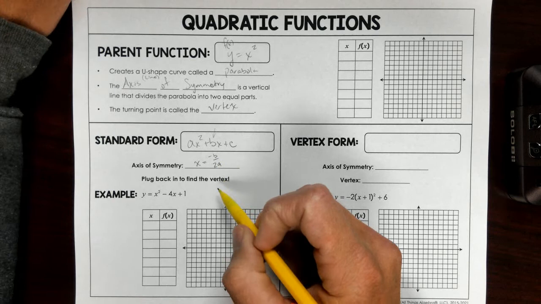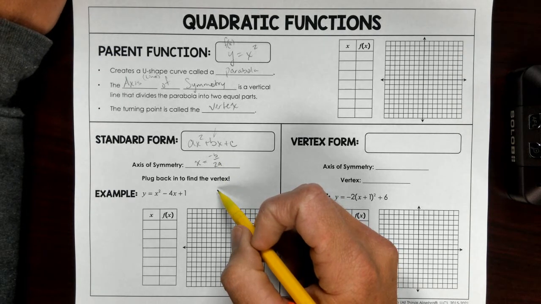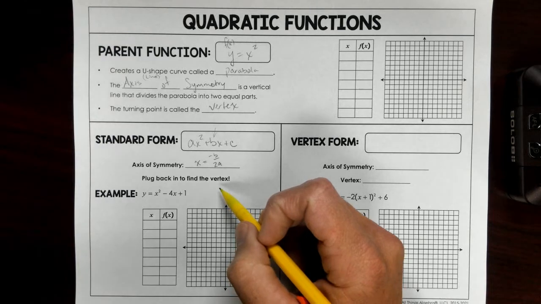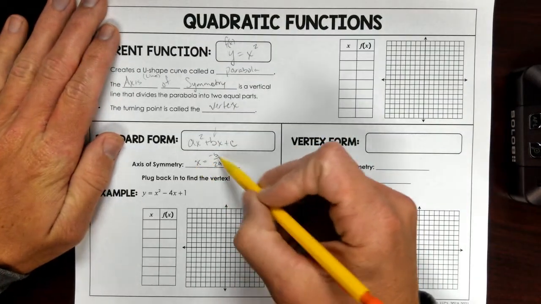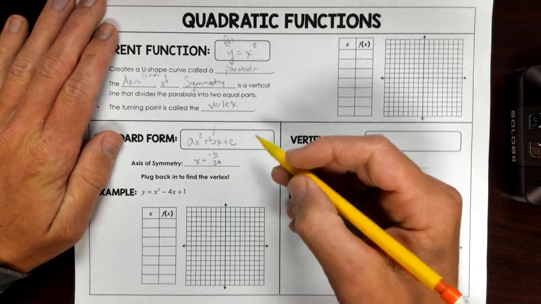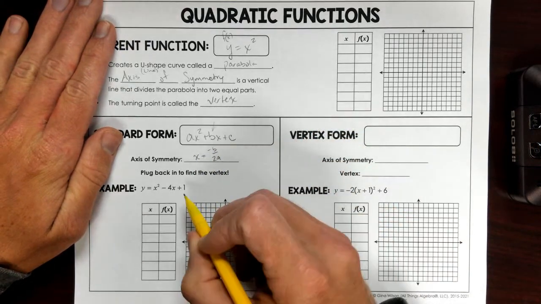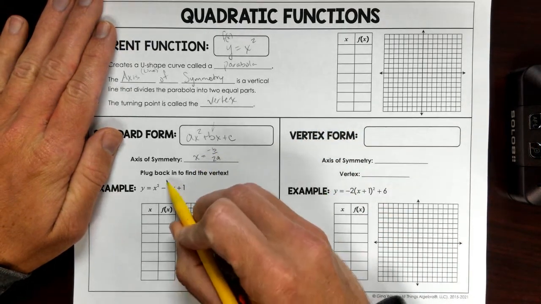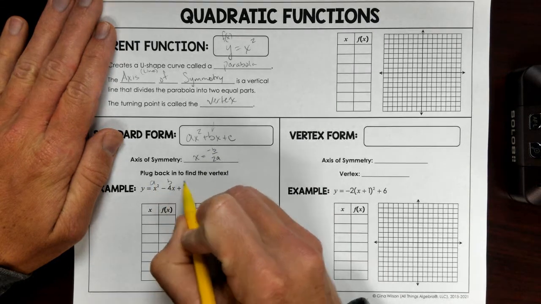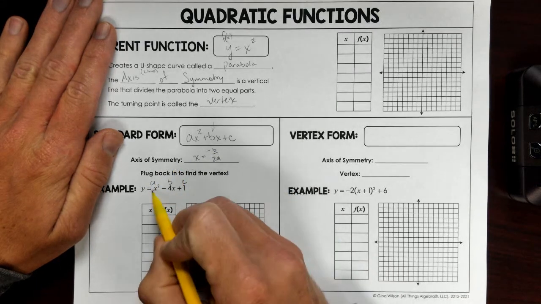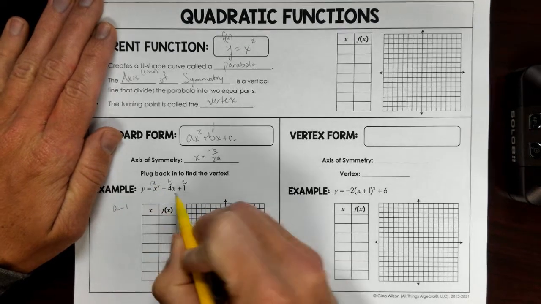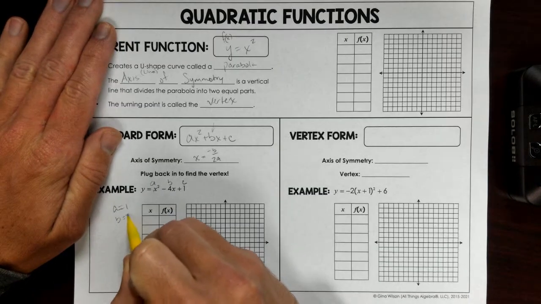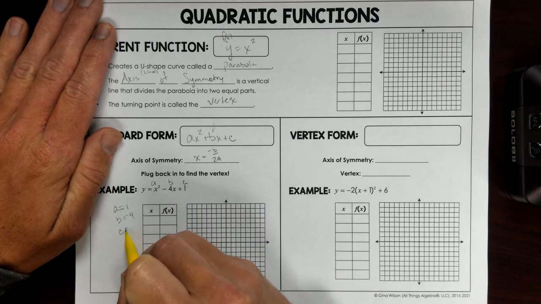So let's look at an example. Our example is x squared minus 4x plus 1. The first thing I'm going to do is plug into this formula to find my axis of symmetry. So x equals negative b. Again, this is a, this is b, this is c. A is the number in front, so a would be 1. B is negative 4, and c is positive 1.